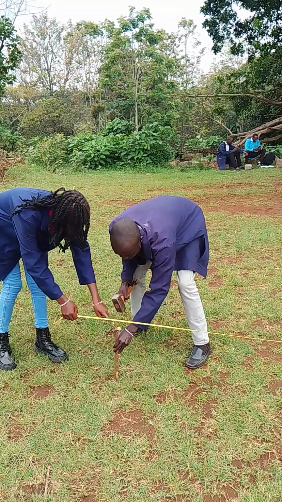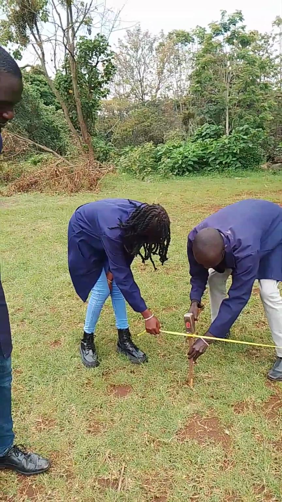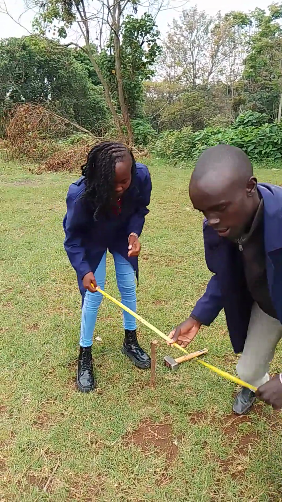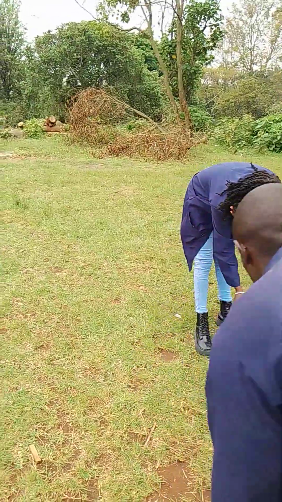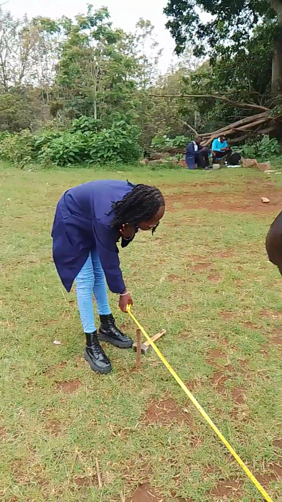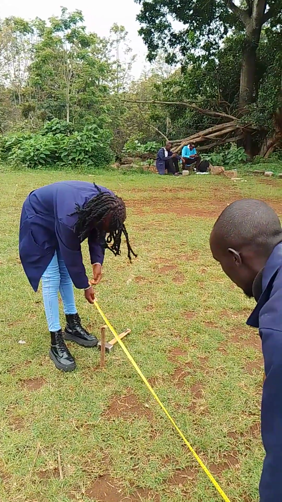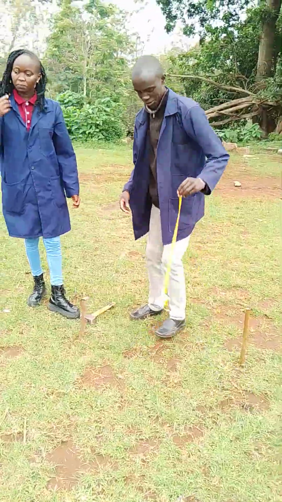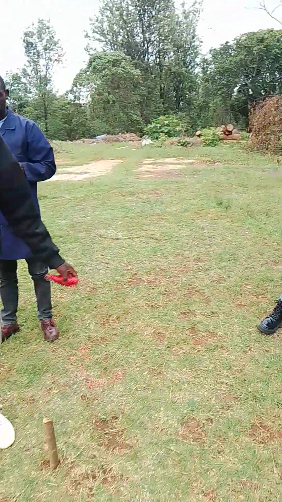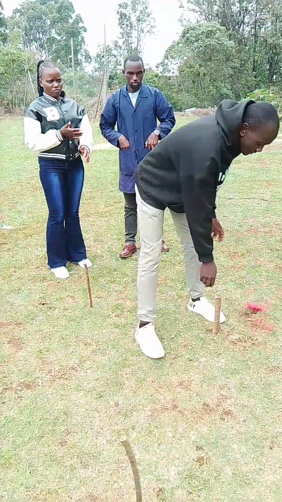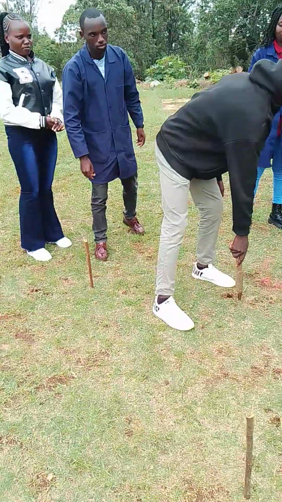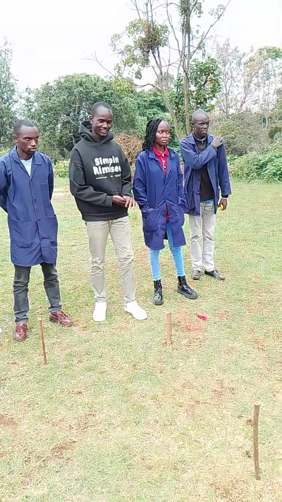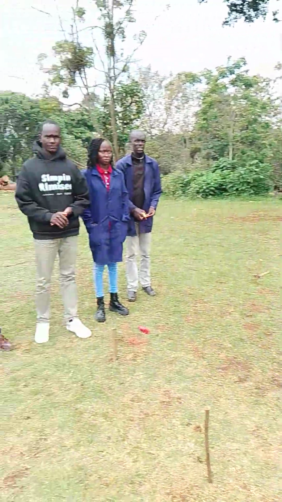That is the 3 feet, eh? Good. Let us summarize and come back. Good. Let us come back. I can see that we have done, but make sure that we do more practice so that we can get to familiarize with the 3, 4, 5 method.